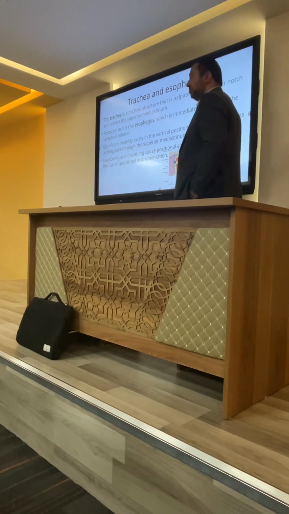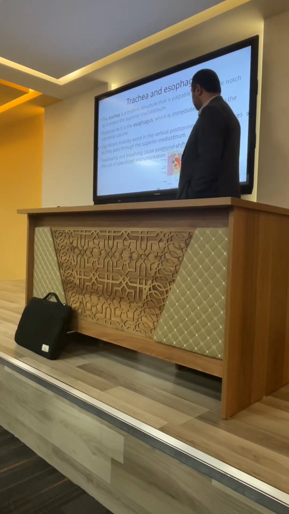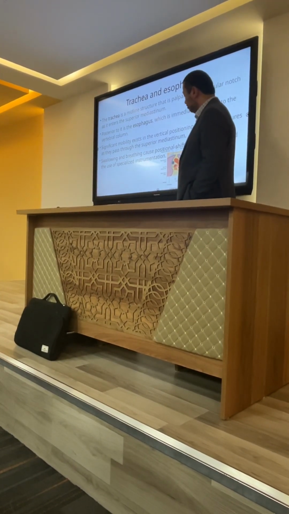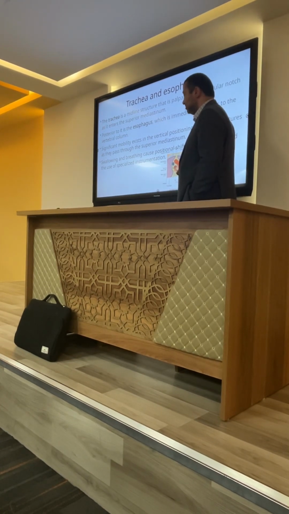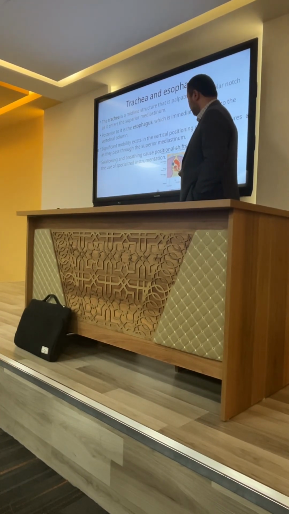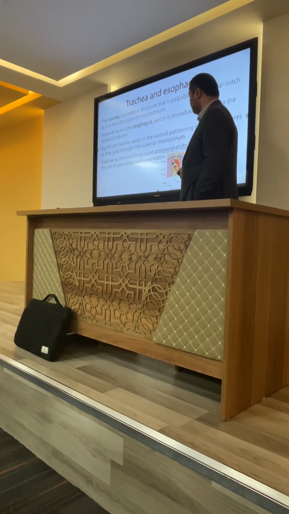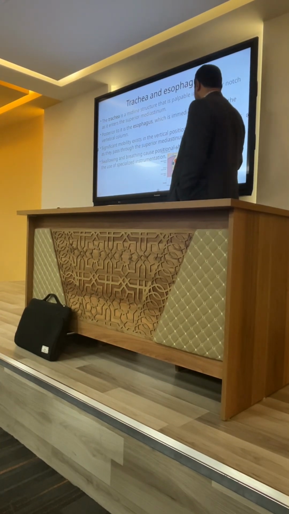This is cross section from superior mediastinum. Here is arc of aorta, and this is trachea. This is esophagus. You see, and this is superior vena cava.